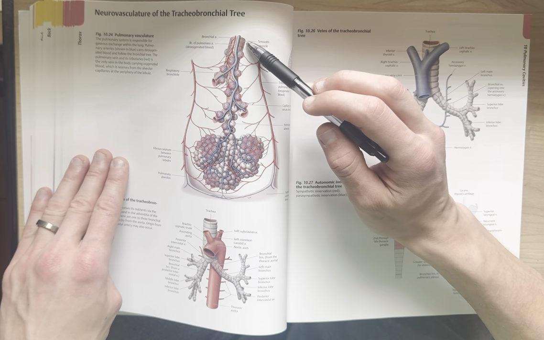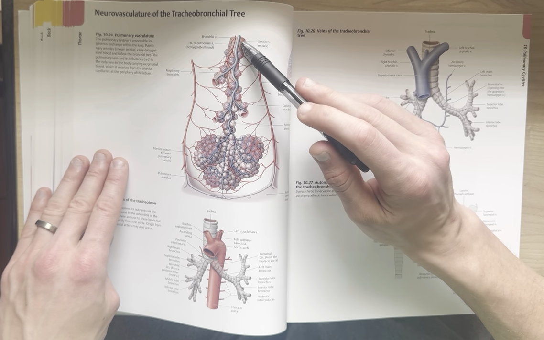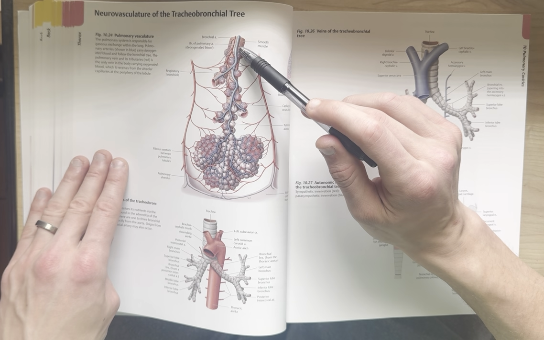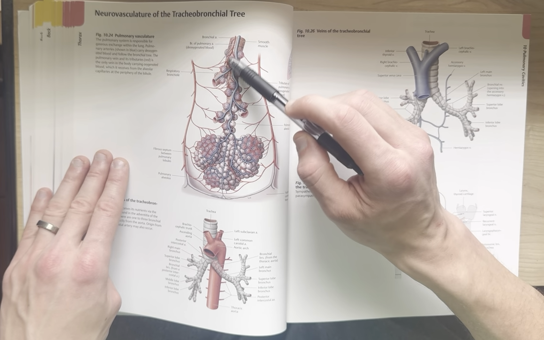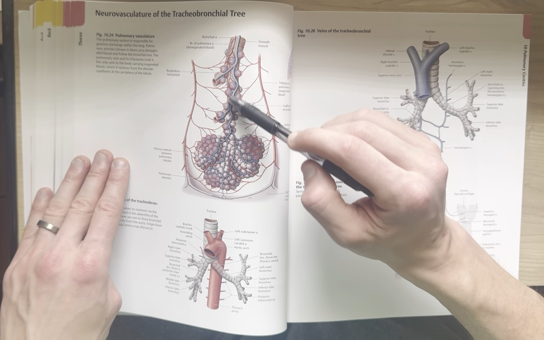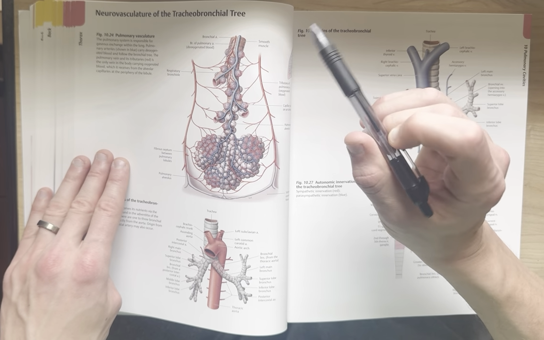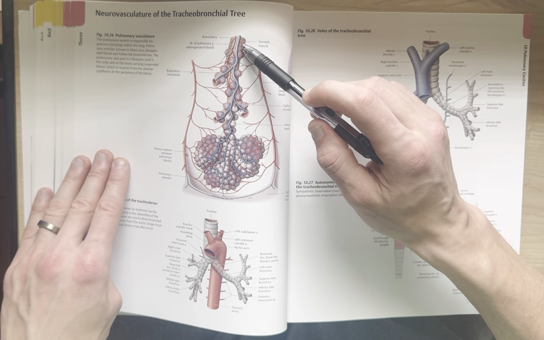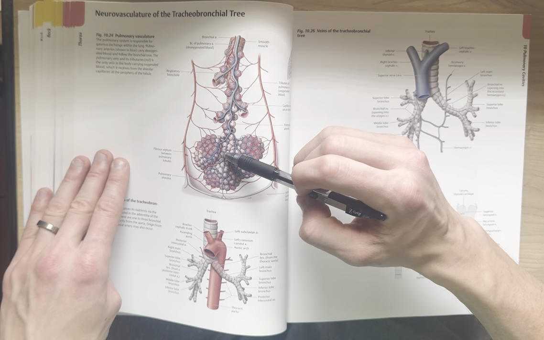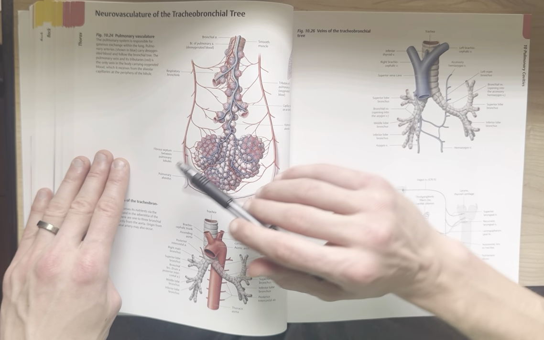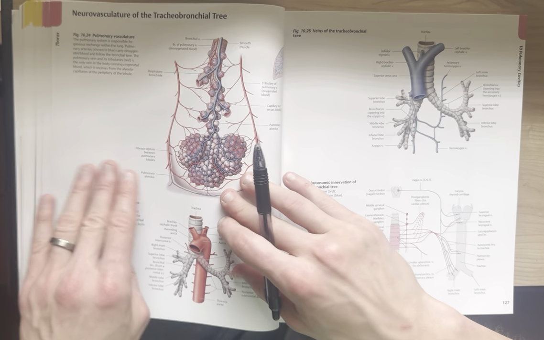So you've got your bronchial artery and the branch of the pulmonary artery with deoxygenated blood. So this is an artery carrying oxygenated blood to supply oxygen to the alveoli or to the bronchial, not to be confused with the pulmonary artery, which is carrying deoxygenated blood from the lungs back out, through the process of expiration, to be pushed out.